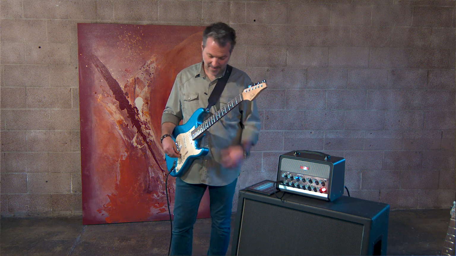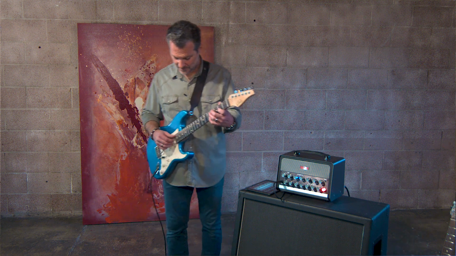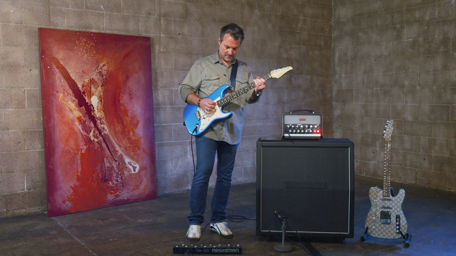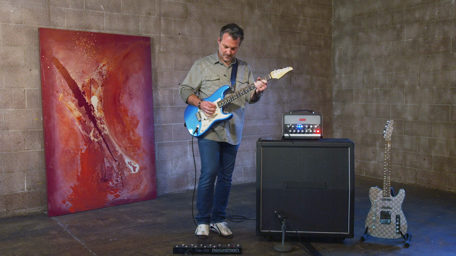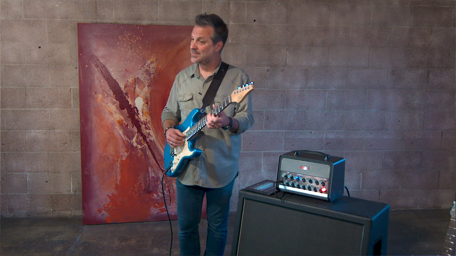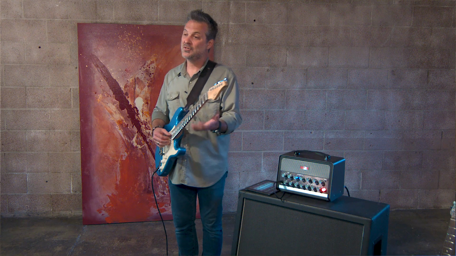So now that I'm hooked up and connected, I can start changing patches. And you notice that the patch changes are really fast. There's some stuff going on under the hood to make sure that they're zippy.